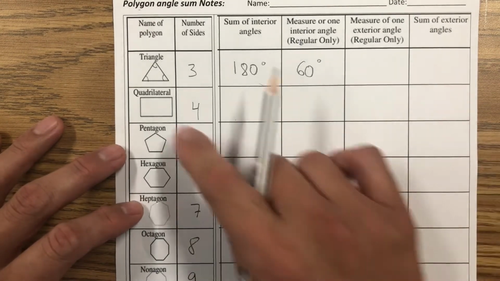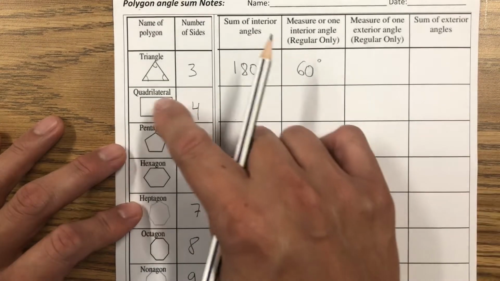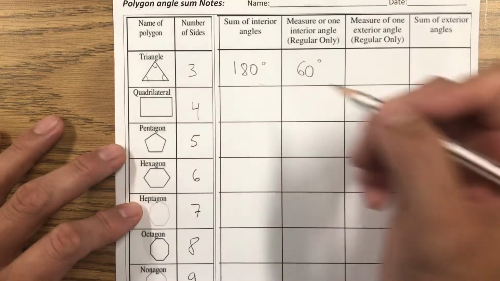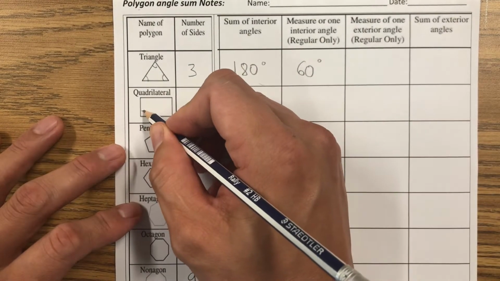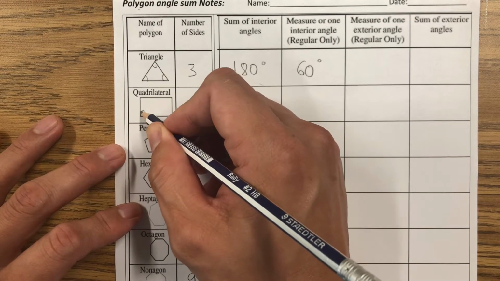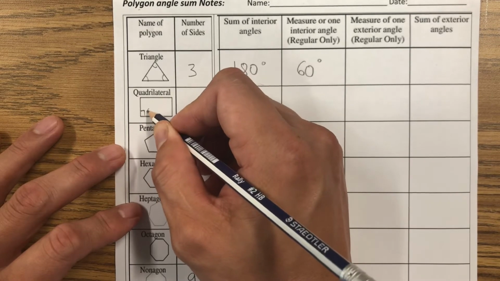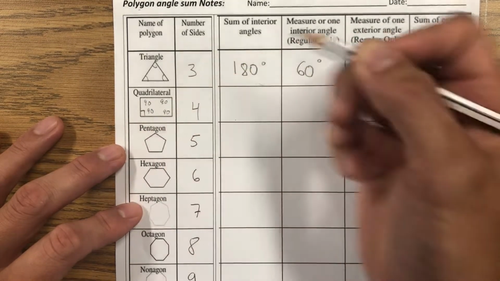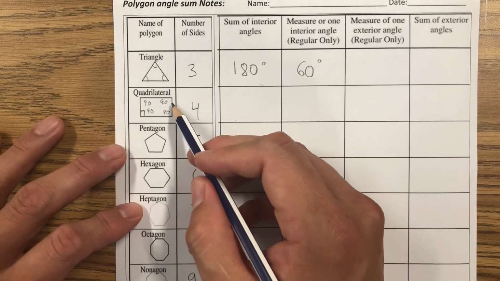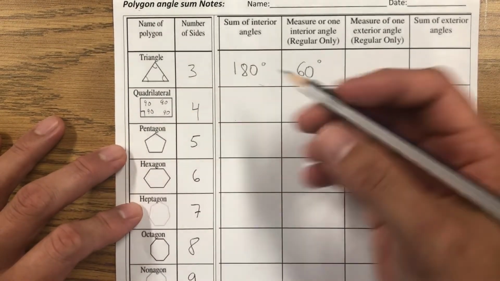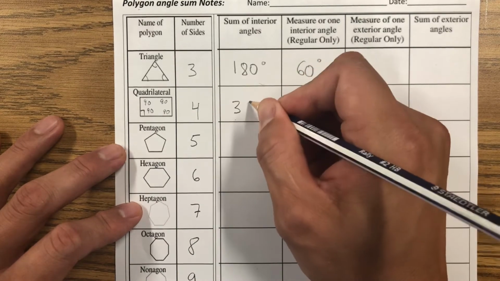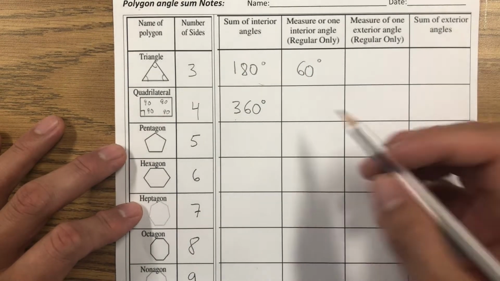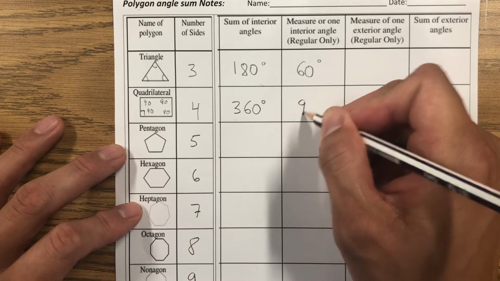Now, quadrilateral. If you add these 4 angles up, this looks more like a rectangle. Each angle is 90 degrees. So if this was a rectangle, and you add 90 plus 90 plus 90 plus 90, that gives you 360 degrees. And if they're all the same angle, each angle has to be 90 degrees.